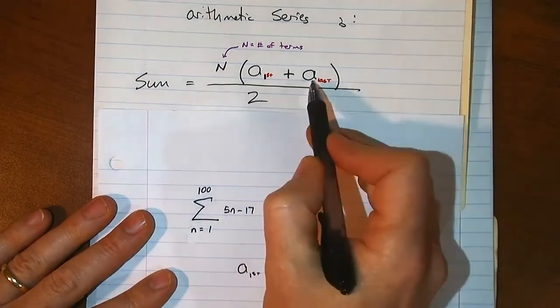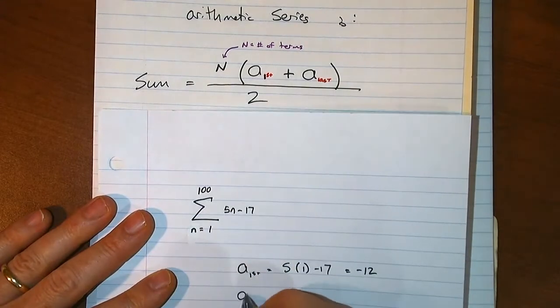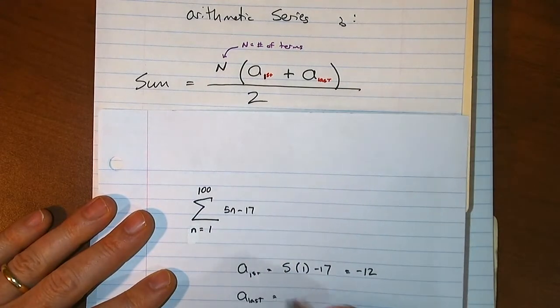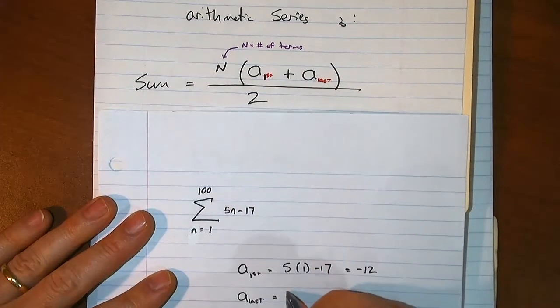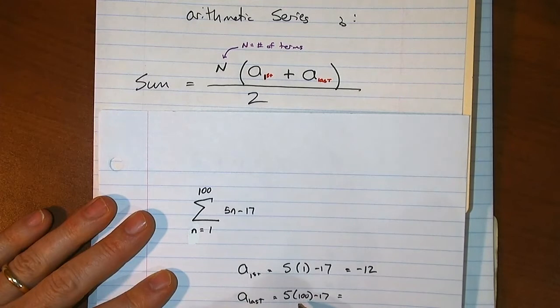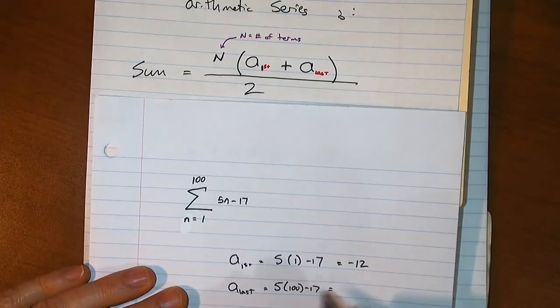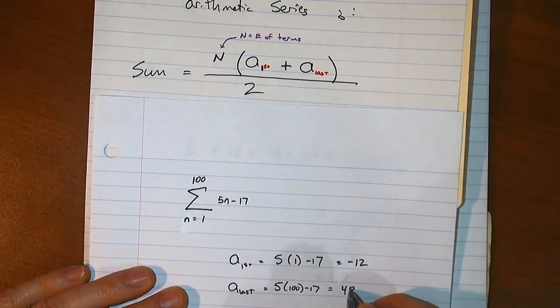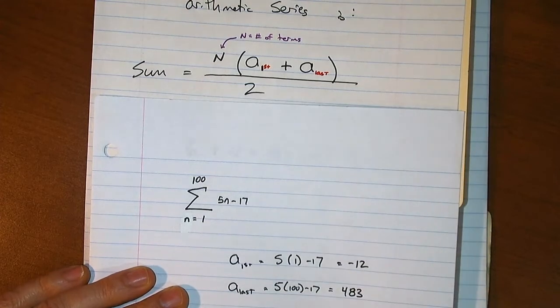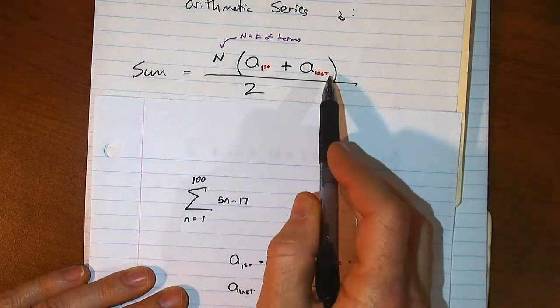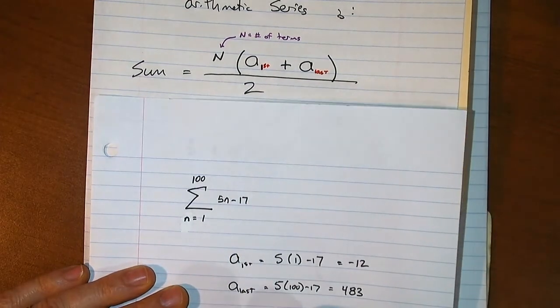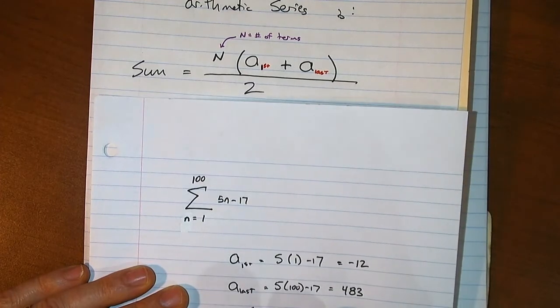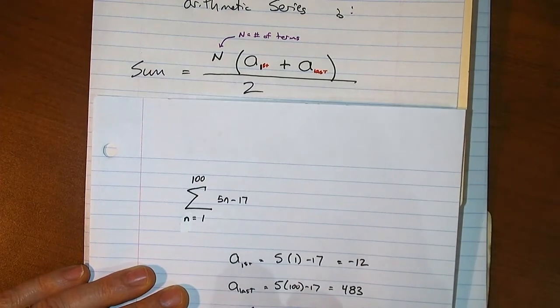And then I need to know my last term. So a sub last is going to be when I plug the 100 in. So that's 5 times 100 minus 17. So 5 times 100 is 500. Minus 17 is going to be 483. Okay, so now I can plug those numbers into my formula. Negative 12 is my first term. 483 is my last term.